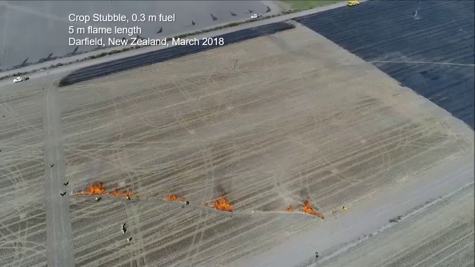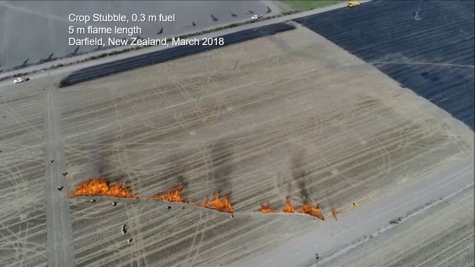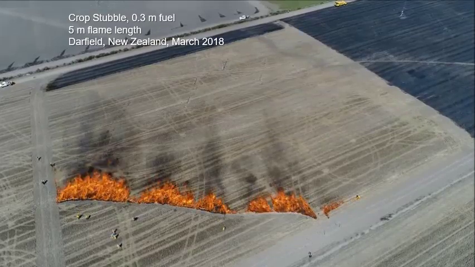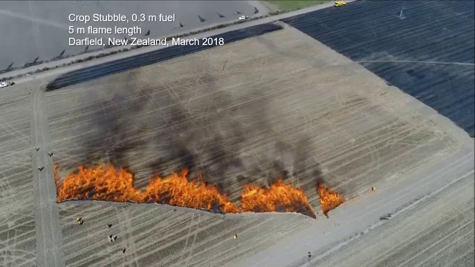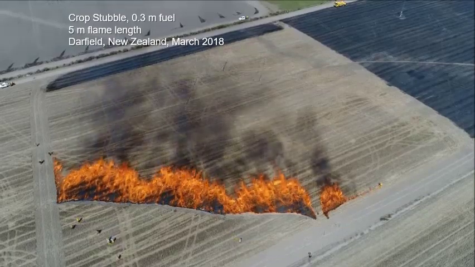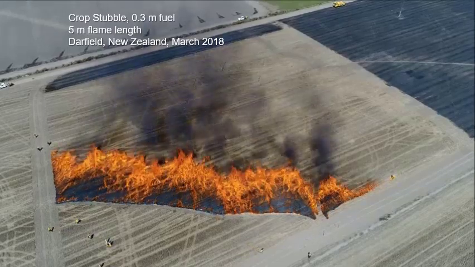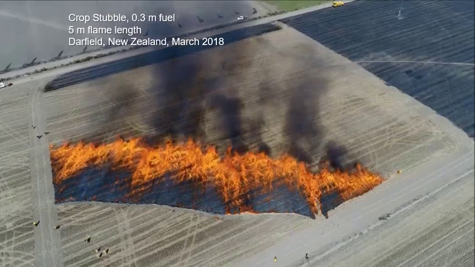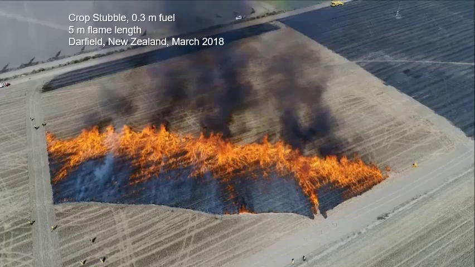Now, watch here. This is a video of an experimental fire, one of many that we've done in New Zealand with our partners over there. This is in crop stubble, about a foot tall, 0.3 of a meter or so. With a pretty strong wind, about 5 or 6 meters per second, we're able to generate 5 meter flames. Pretty darn tall. You can see us walking around down there, little ants.